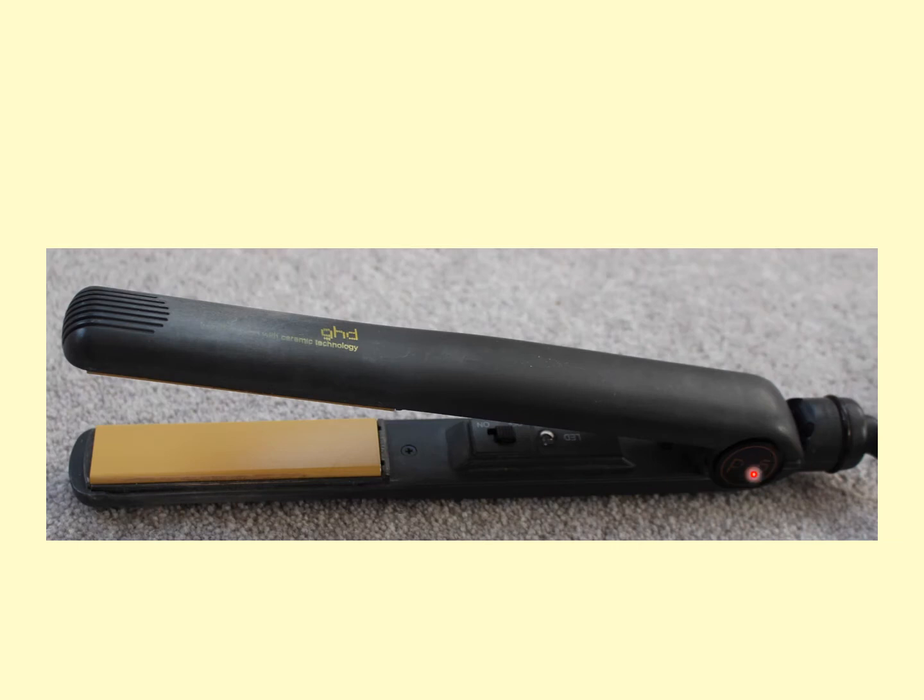These hair straighteners are sitting on the carpet, so the weight of gravity pulling them down is exactly balanced with the reaction force of the carpet and the floor pushing them upwards. Don't do this, by the way, because if you leave your hair straighteners on the carpet, or even worse on your bed, you could be in serious trouble.